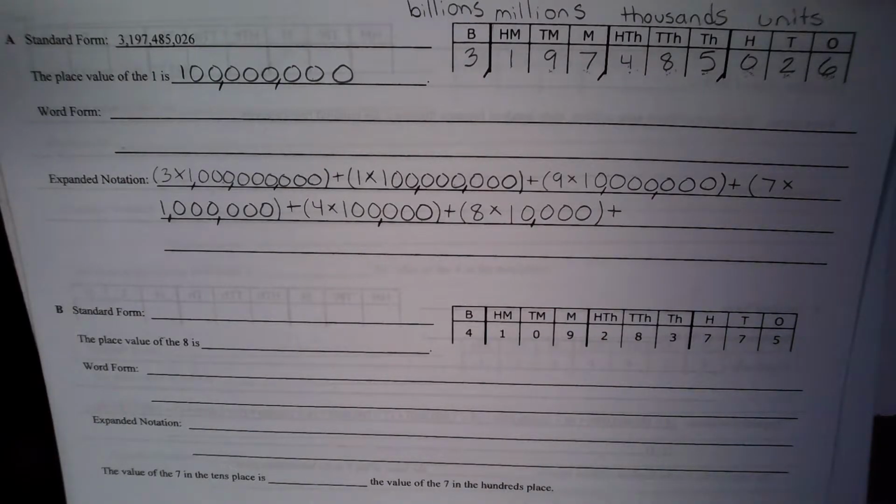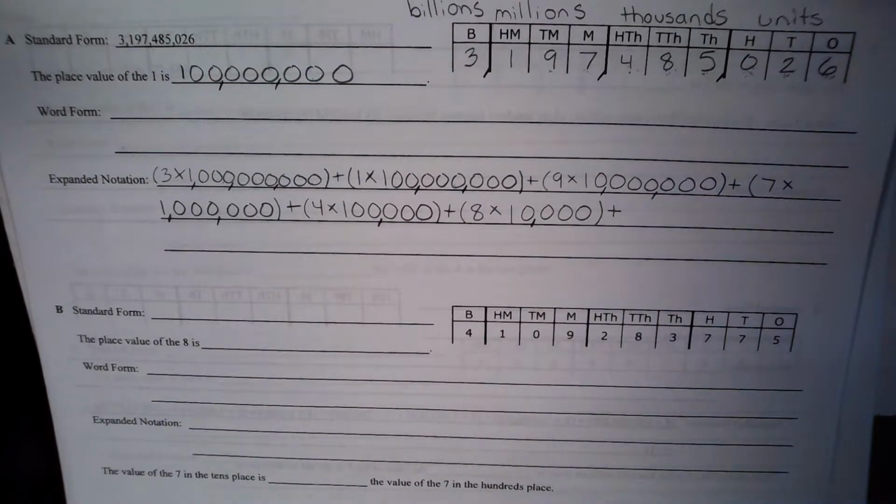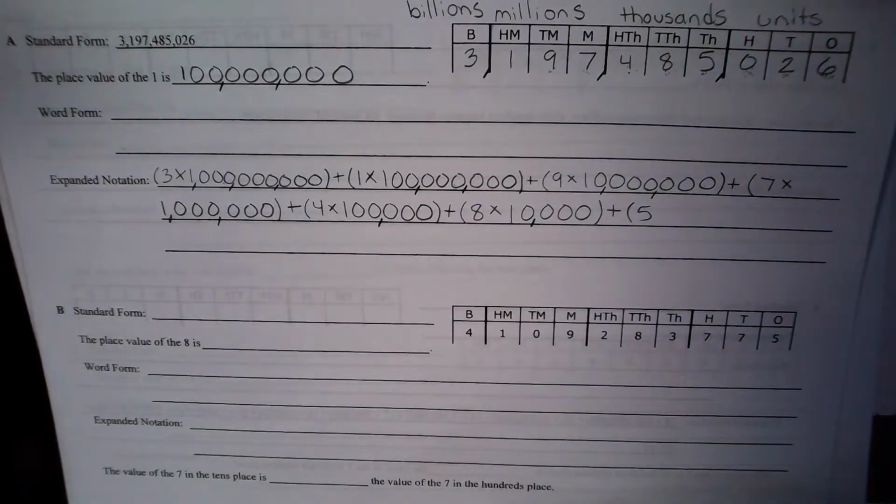What's my next digit? Okay, 5. And what place value is that 5 in? The thousands. Awesome. We have 5 in the thousands place.